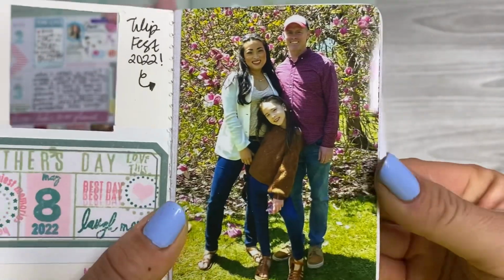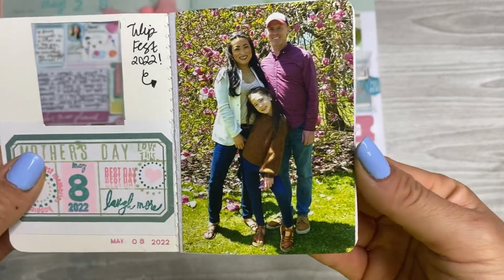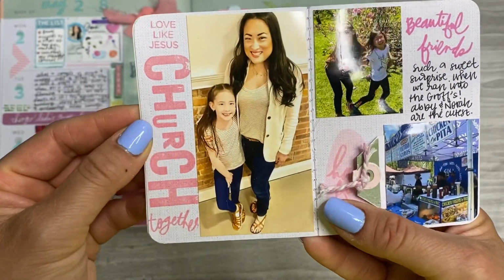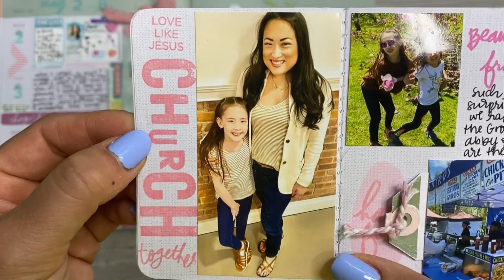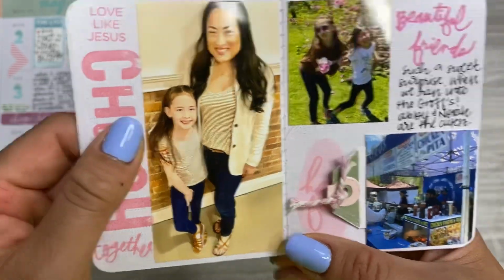There's the three of us, one of my favorite photos. As soon as we got to Tulip Fest, we ran into my friend Erica and her family, and so she took a photo for us. And then this was church. I love this because we're twinning. Nora likes to twin with me every week.